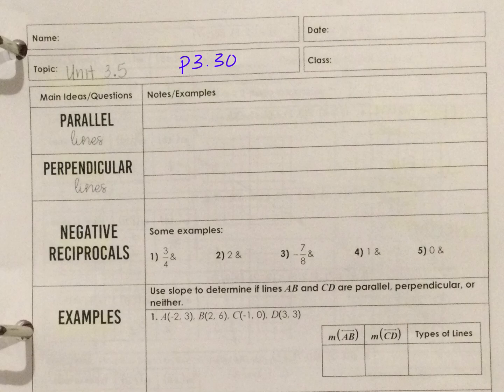All right, this is page 3.30, and we are going to talk about parallel and perpendicular lines today. So when I have two lines that are parallel, we know our symbol is this. When I have two lines that are perpendicular, this is our symbol. The slope of the line, how much it's tilted, its change. Parallel lines have the same exact slope. So if I give you two lines and they have the same slope, then I know that these are parallel.